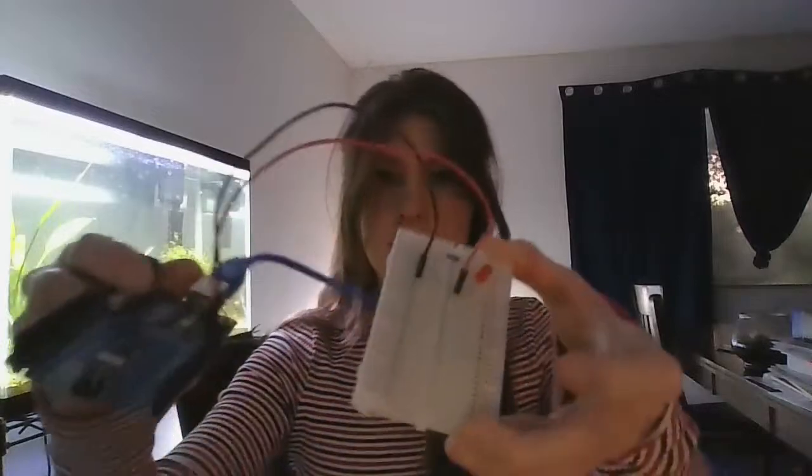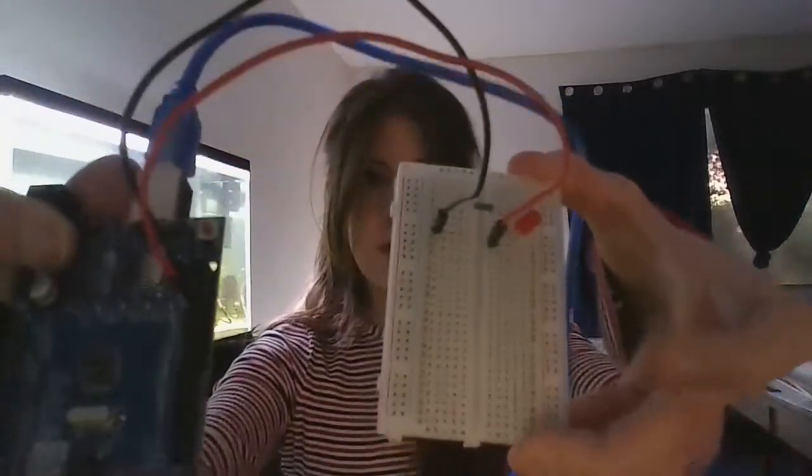So this is the Uno board, the Arduino, and a breadboard. And right now, this is the only thing I was able to do. So basically, you can't really see it, but all I have it doing is lighting up that red LED light that's on the breadboard.